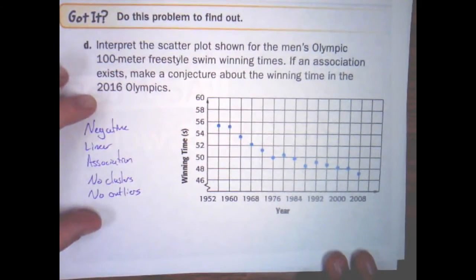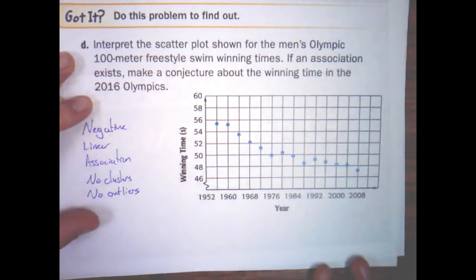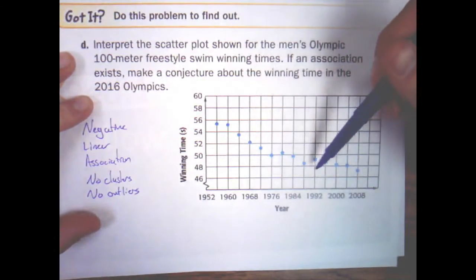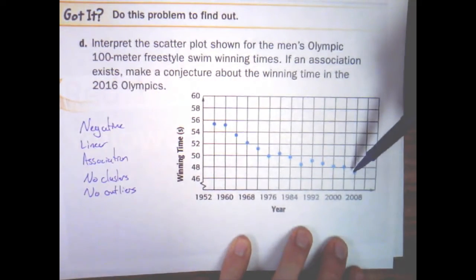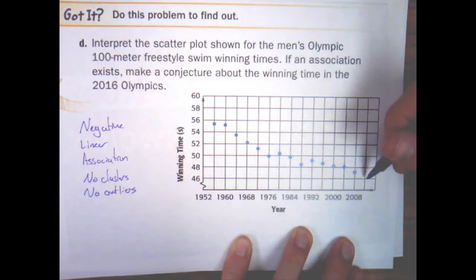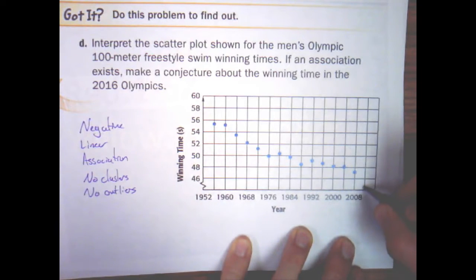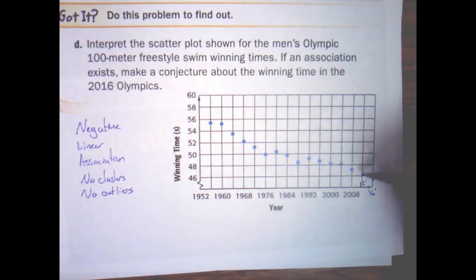So there's my interpretation. Now I need to make a conjecture about it. If we take a look at our time, it continues to go down. In 2008 it was roughly 47 seconds. So another 4 years would be 2012 right here, and I would say maybe down to 46 seconds. And then 2016 would be this last one right here, and maybe 45.8, 45.5 would be a decent guess.